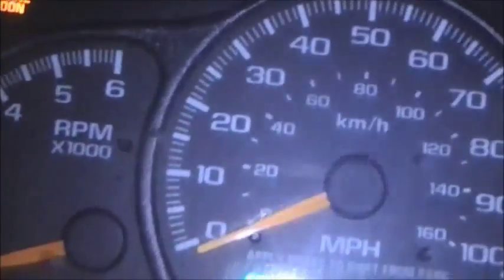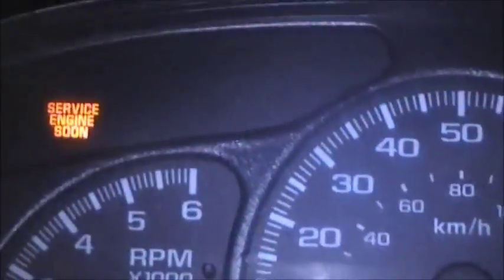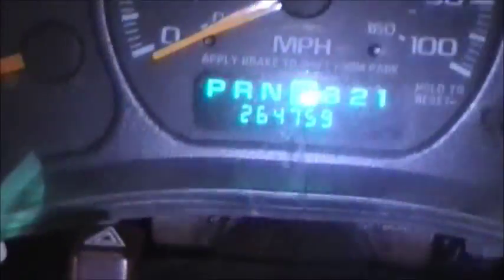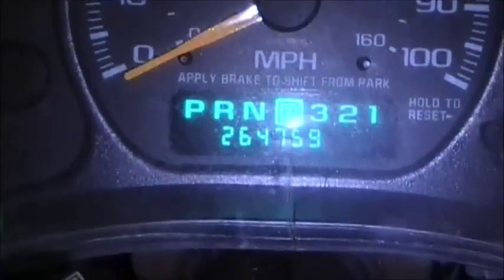Okay, I have this up on jack stand, so I'm going to look and see if the vehicle speed sensor moves with RPMs. Let's see what happened. Now it's in drive.